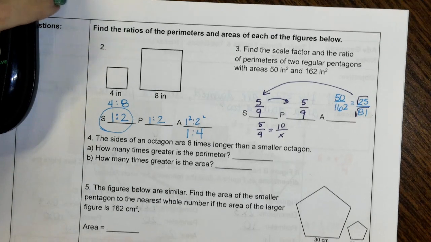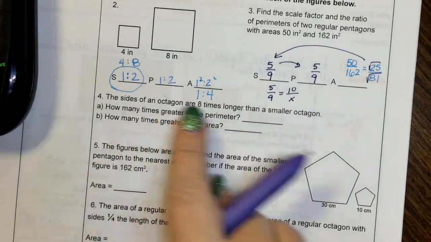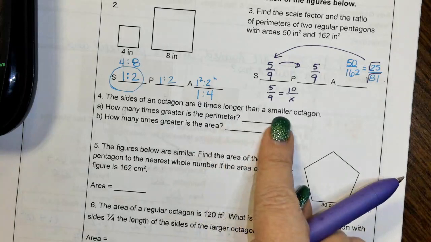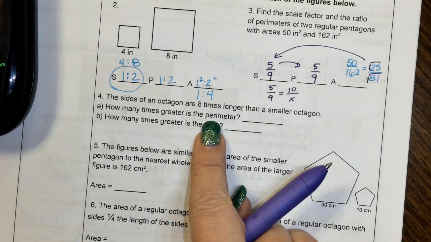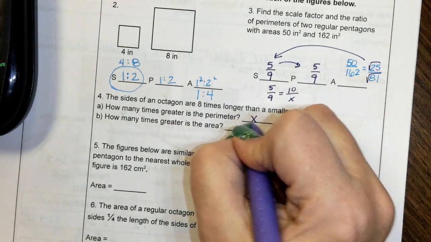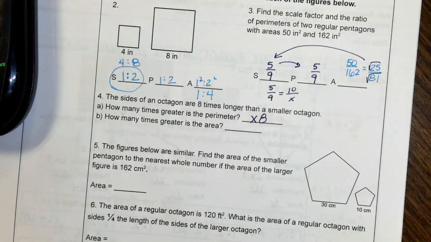So we can take this: the sides of an octagon are 8 times longer than the smaller octagon. So how many times greater is the perimeter? Well, remember, whatever happens to the sides happens to the perimeter. So my perimeter will also be 8 times bigger. Okay? So if I tell you the perimeter of the smaller one is 10, then you can tell me that the perimeter of the bigger one is 80.